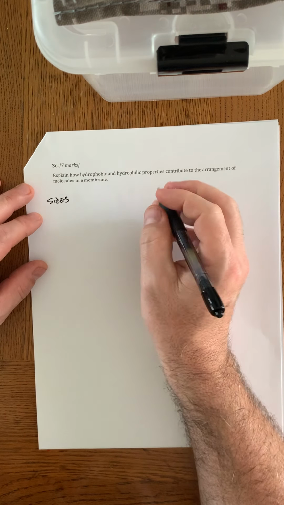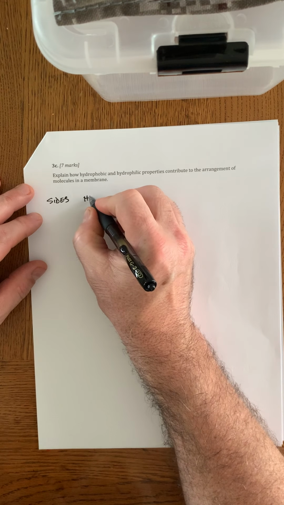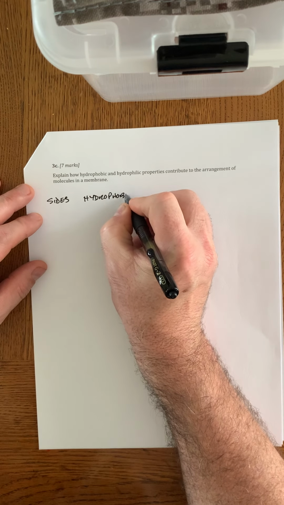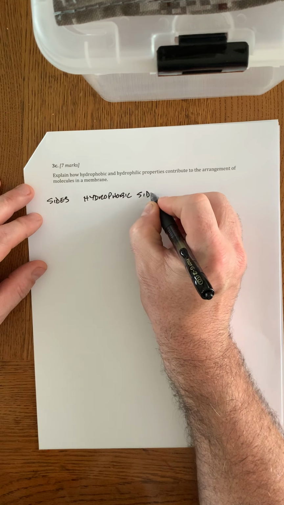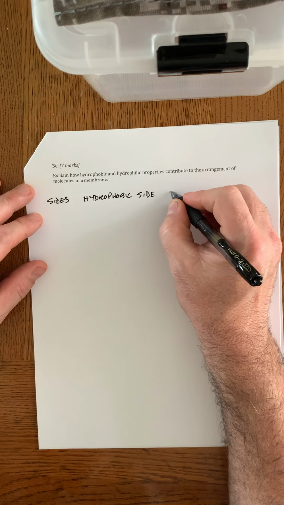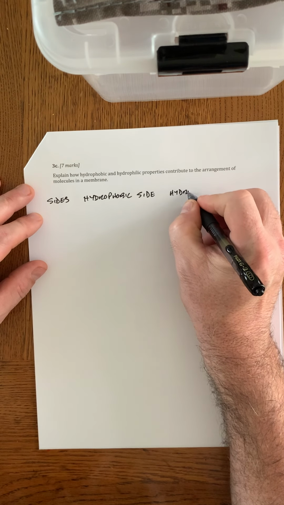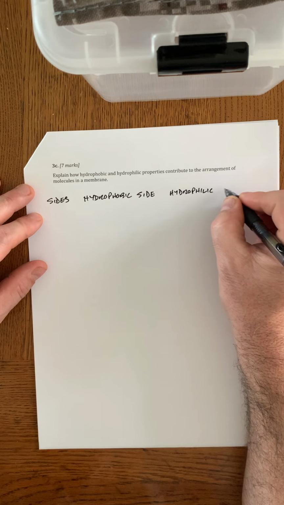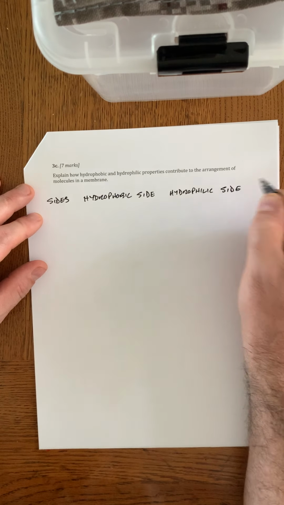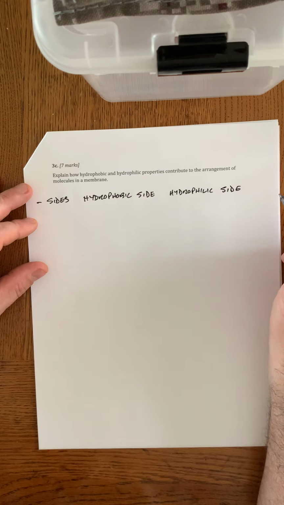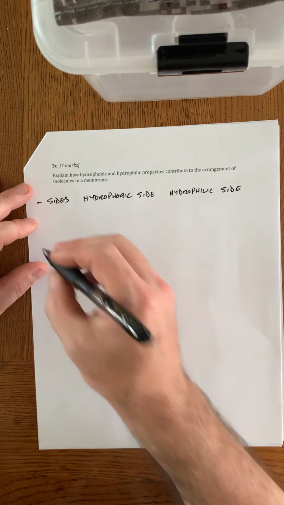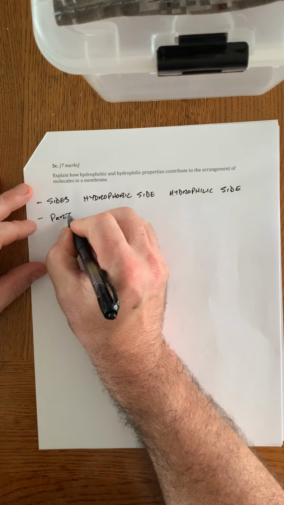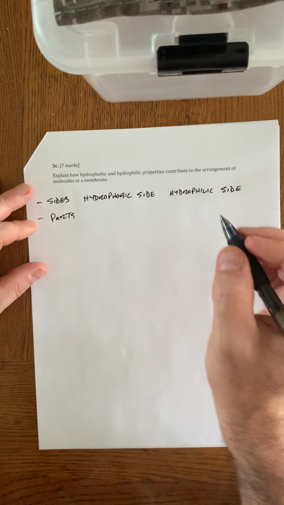So we know that we have a hydrophobic side, and we have a hydrophilic side. I'd put that as my point number 1 and start there. And let's break this down and talk about the parts.